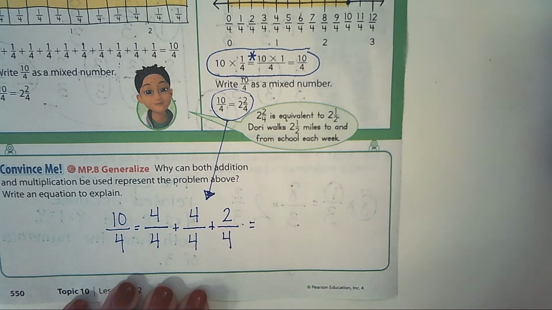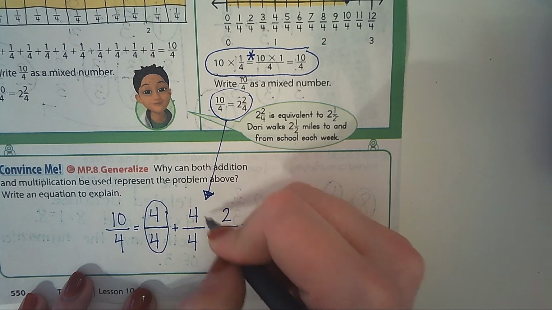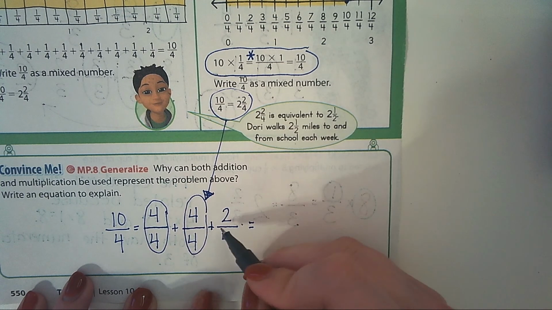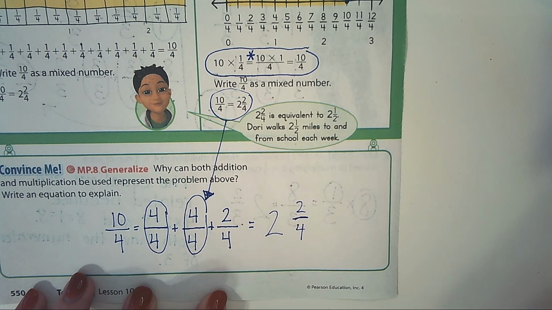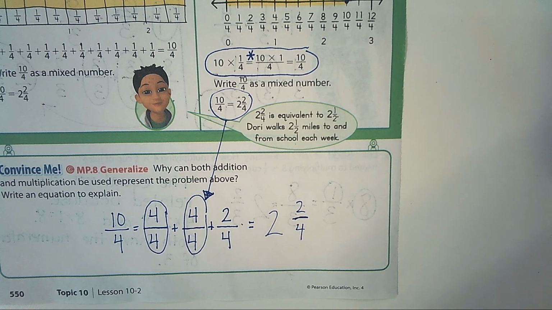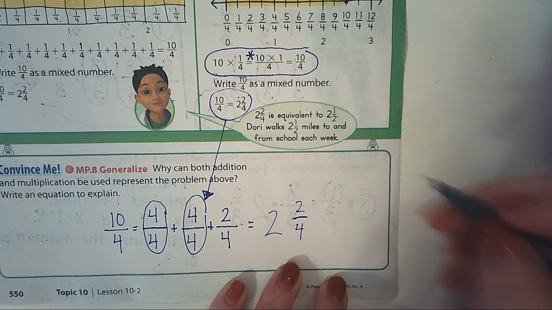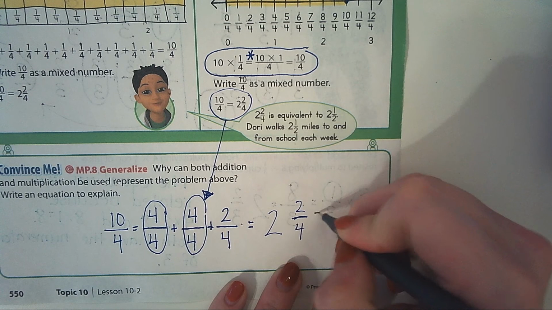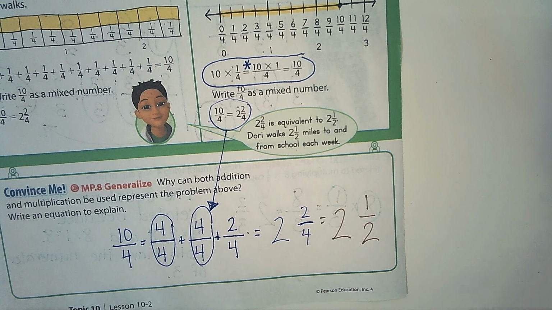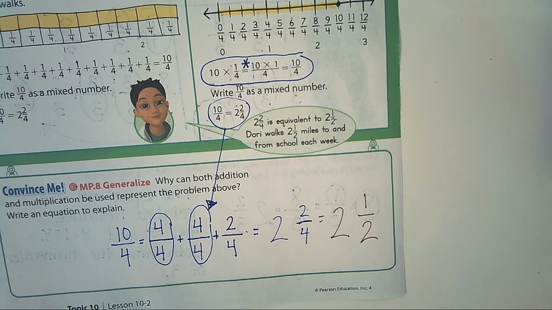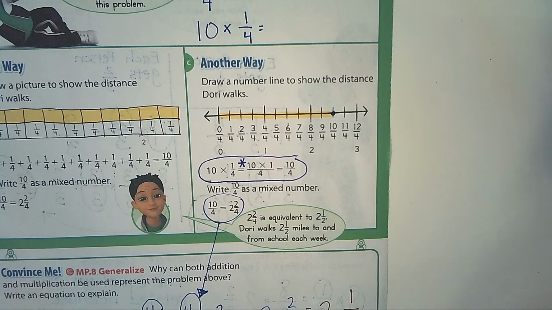Now we can make our mixed number. That's 1 whole, that's 2 wholes, and there's 2/4 left over. Bonus points if you know what 2/4 is equal to, because we could also write this a different way. We could say 2/4 is equal to half, so you could also write that it equals 2 1/2, because 2/4 and 1/2 are equivalent fractions. Okay, so let's practice. We have 3 problems to do.